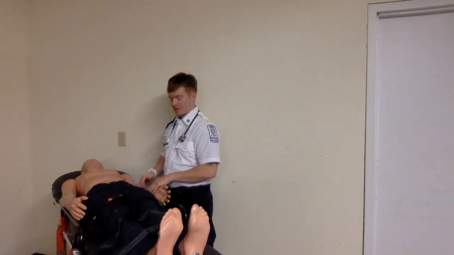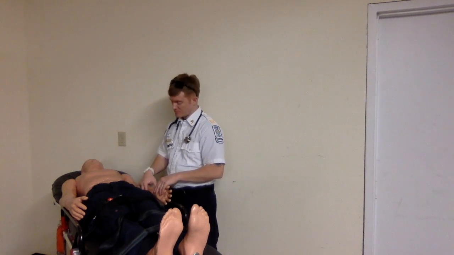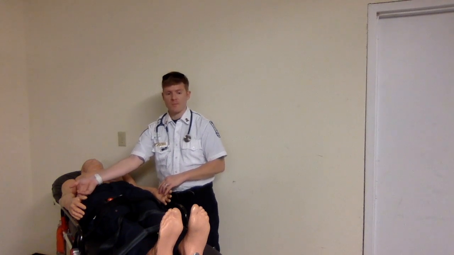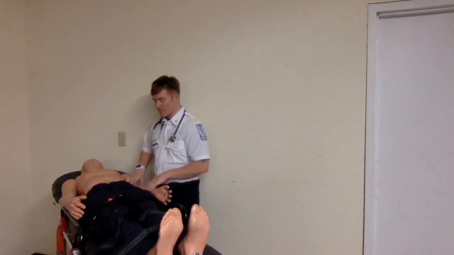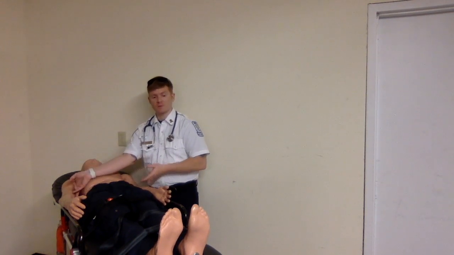We would move on, and we would want to palpate bilaterally on both sides the ulnar pulse. Same thing, noted a 2+. And we also want to palpate bilaterally a brachial pulse, noting the same thing, a 2+.